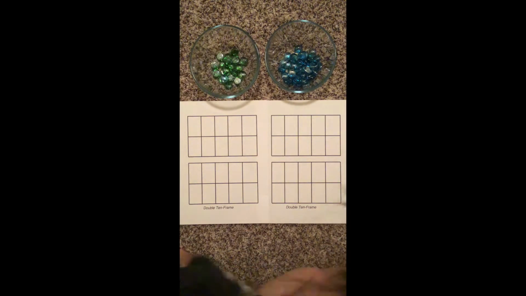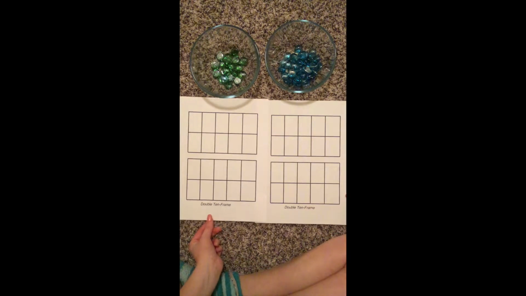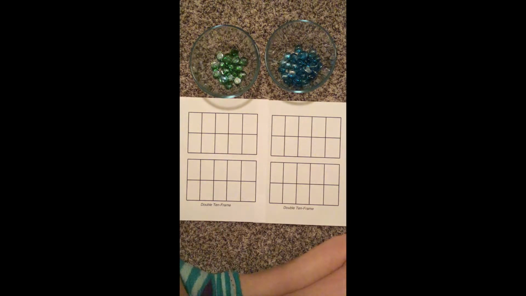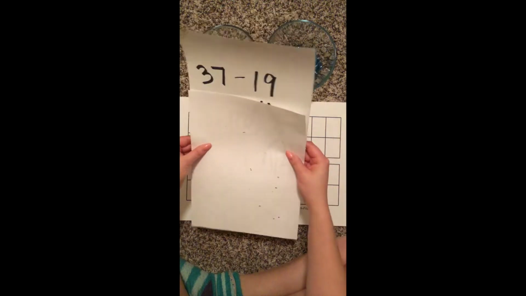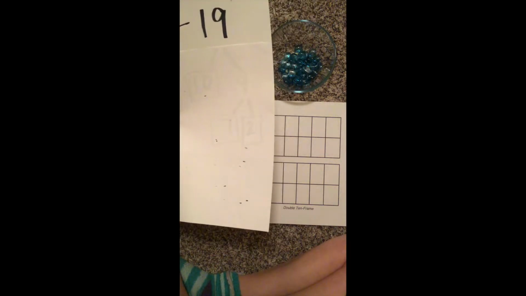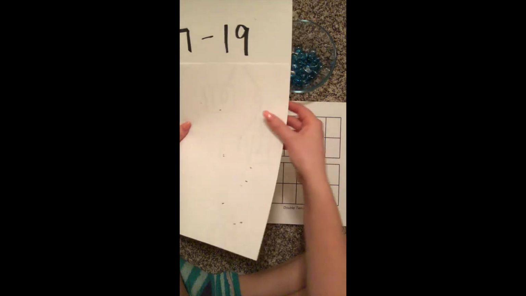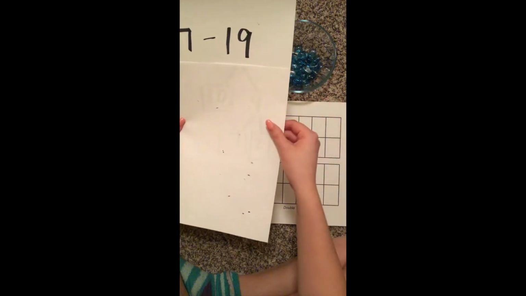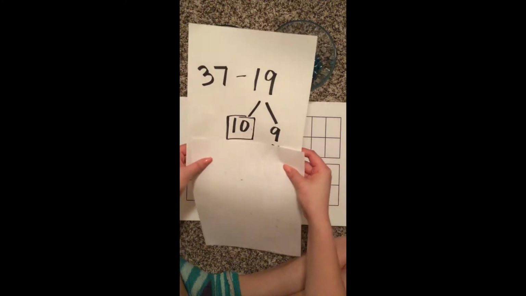Okie dokie. Using the set model, we are going to be working with our 10 frames today. And so let's go ahead and start by writing out the algorithm. So we have our algorithm here, 37 minus 19. We're going to be using the make 10 approach. And so let's go ahead and break down that 19 and decompose that 19 according to place value, all right? So we're going to break down that 19 into a 10 and a 9, as we can see here, okay?